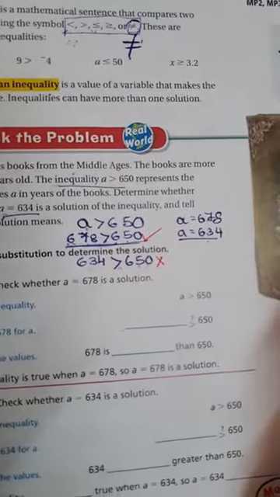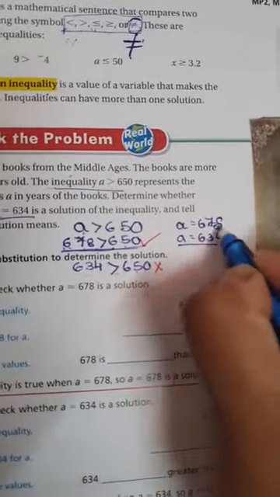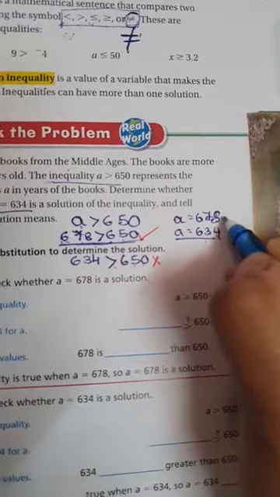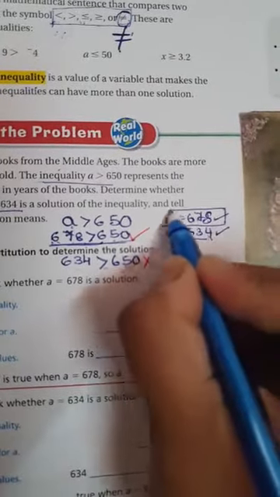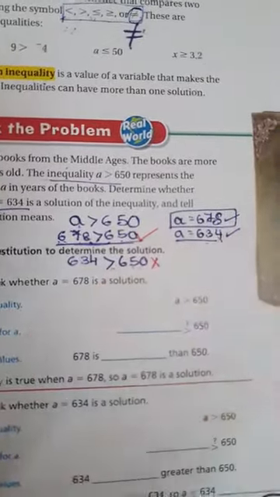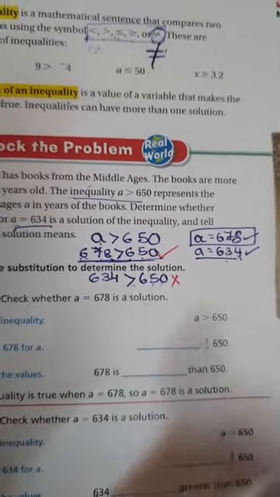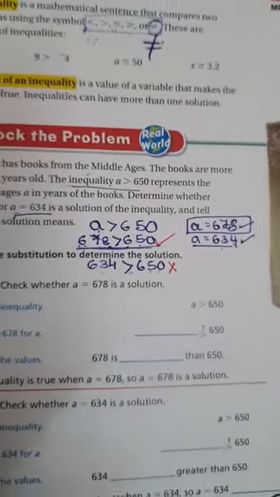Of course not, right? So which is the solution? Which of the two can we choose? Of course we choose 678, because that's the correct number for the inequality, right? So this is how you find out which is the correct solution for the inequality.